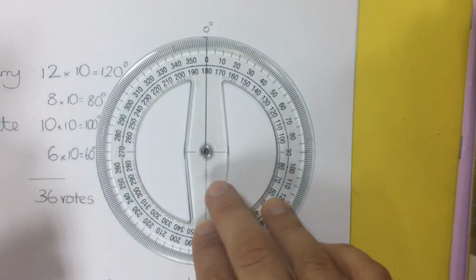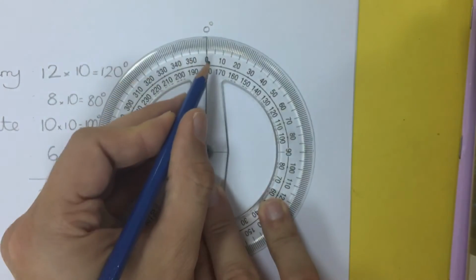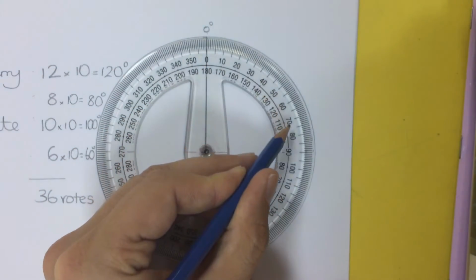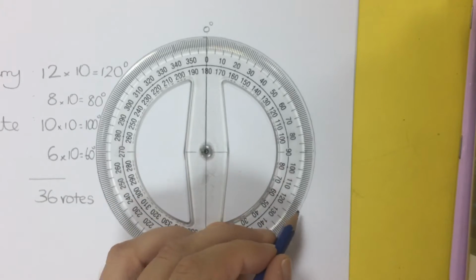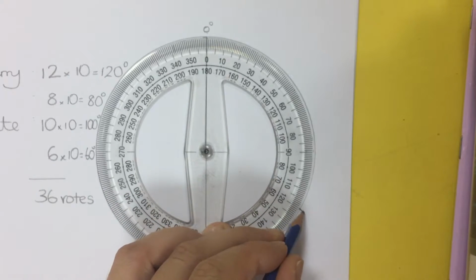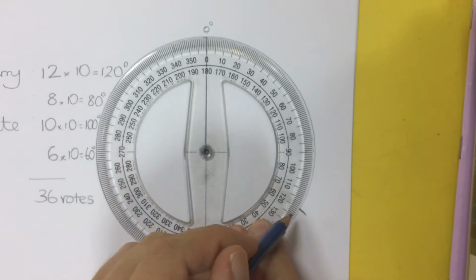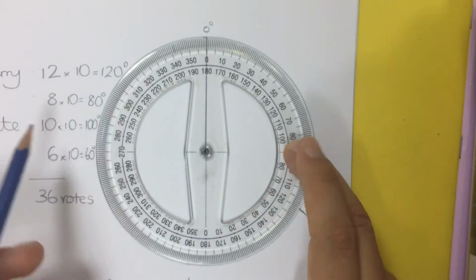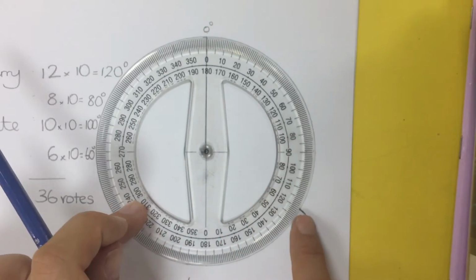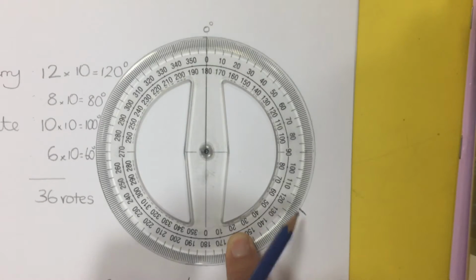So here we are. And I'm going to do strawberry first, which was 120. So we read around the outside, 80, 90, 100, 110, 120. And when we get to 120, we mark on like that. Now it's up to you whether you stop and draw in that line or whether you want to carry on. So for example, if I wanted to do vanilla, I would just go from 120 round to 200. And that I know is another 80 further on.